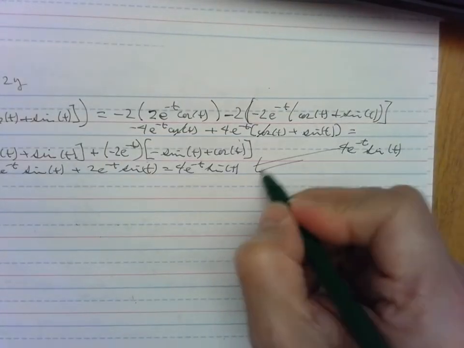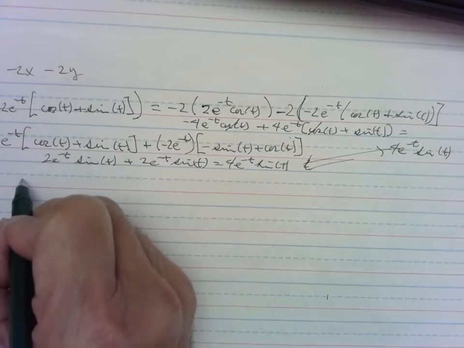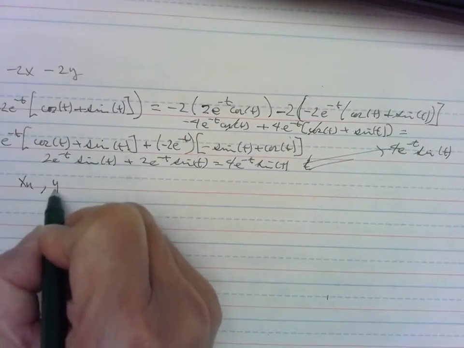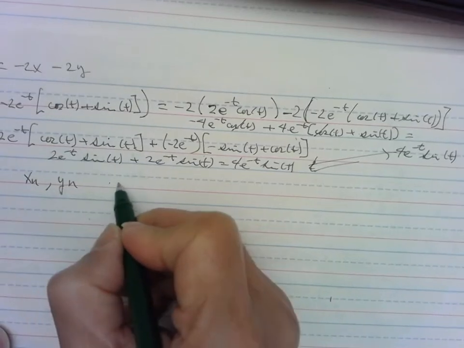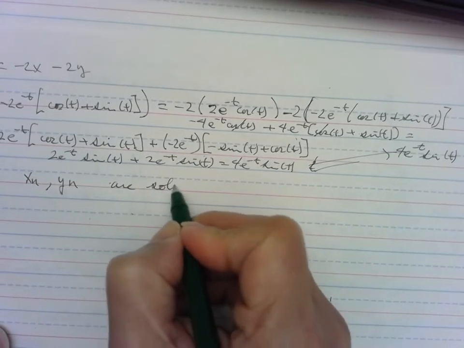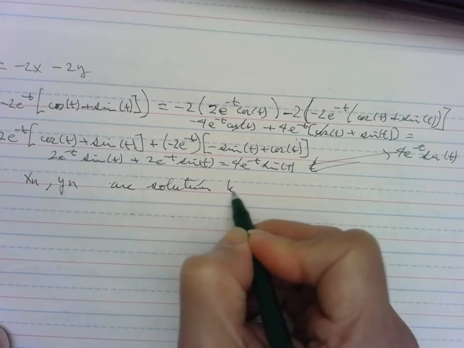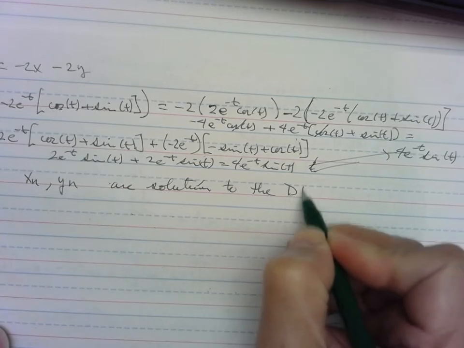So these equal. So our new x and new y are solutions to the differential equation.